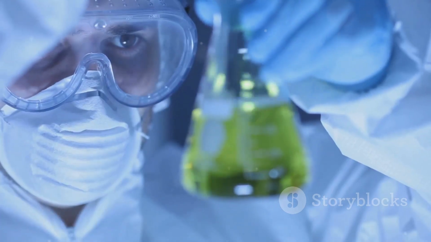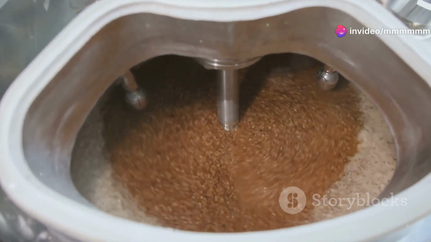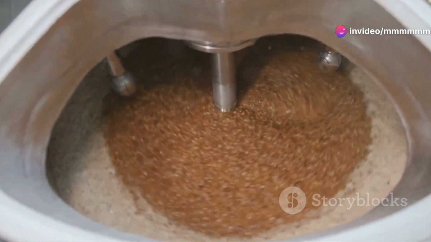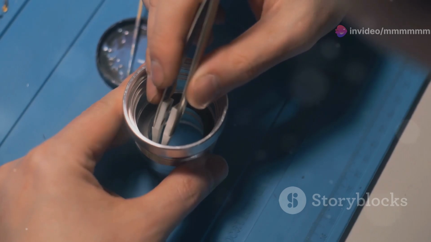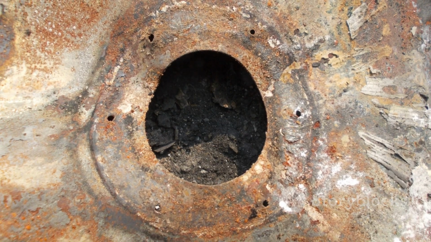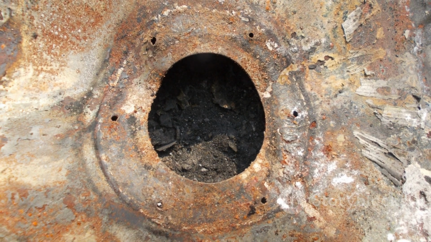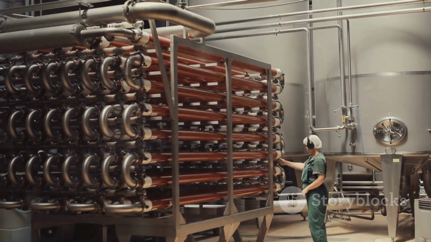Another strategy is to use corrosion inhibitors. These are substances that are added to the environment to slow down or prevent the corrosion process. Cathodic protection is another effective technique where a more active metal is connected to the metal we want to protect. This sacrificial metal corrodes instead of the protected metal, like a bodyguard taking the hit. Remember, prevention is key when it comes to corrosion.